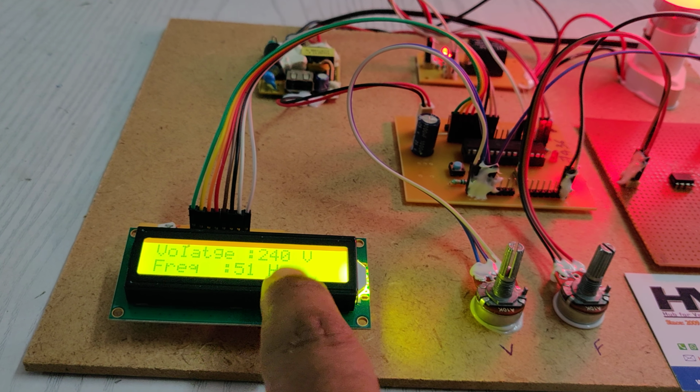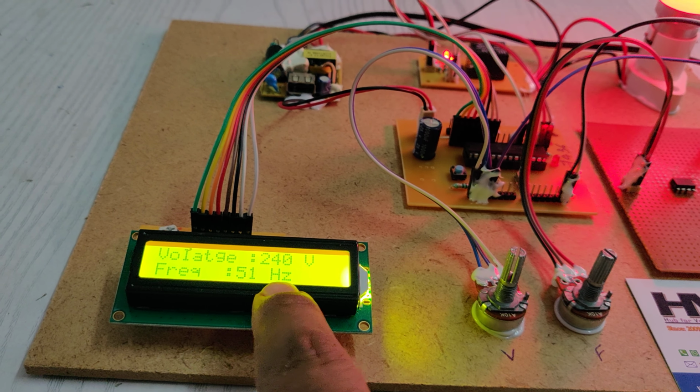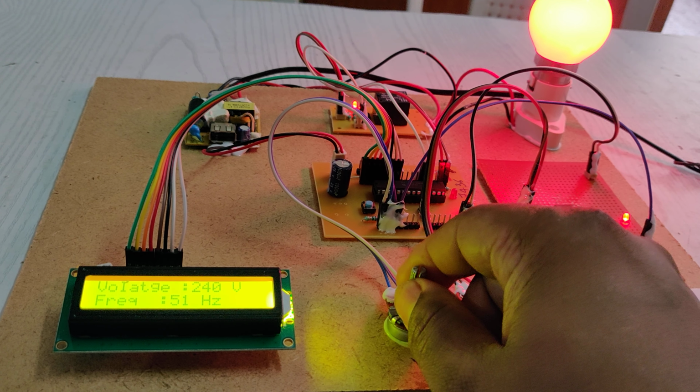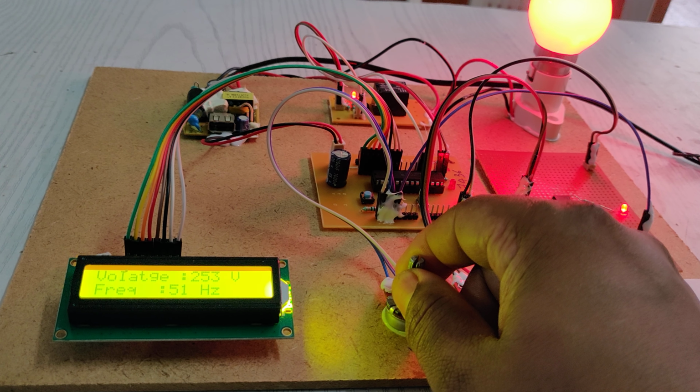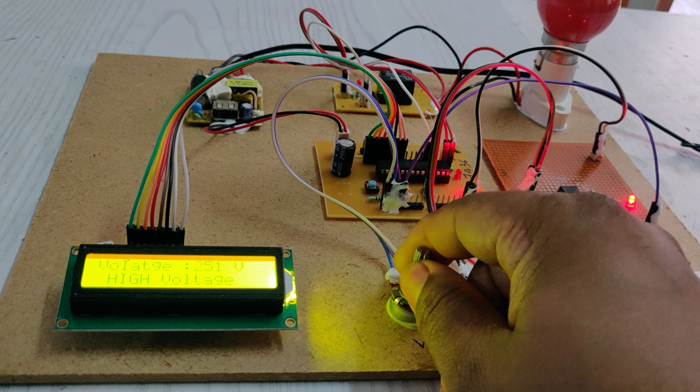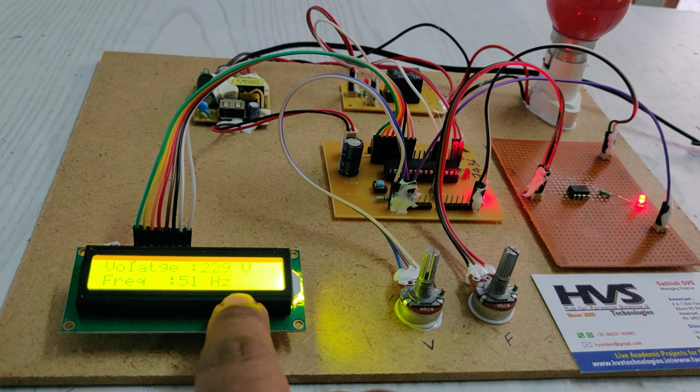Once we see the normal message on the LCD, we need to reset the system with the help of this reset switch. Then the power supply will be resumed to the load section. When it is above 245, again a high voltage alert. When everything is normal and no alert message is displayed on the LCD, then you have to reset this.